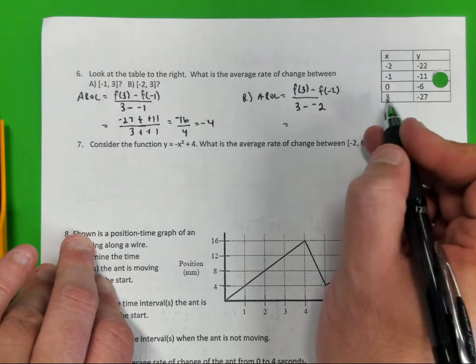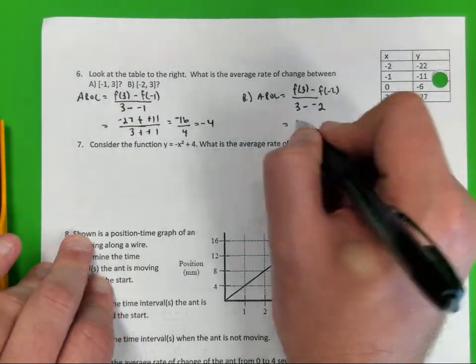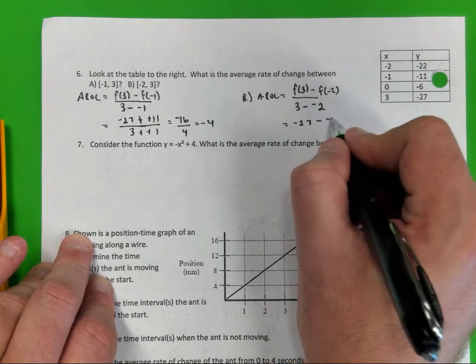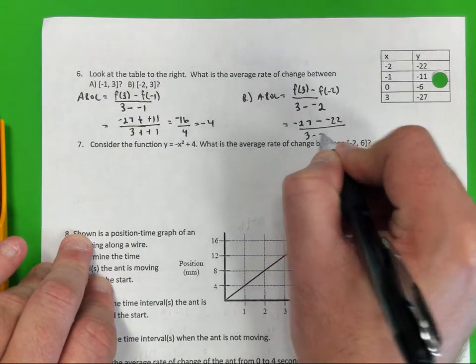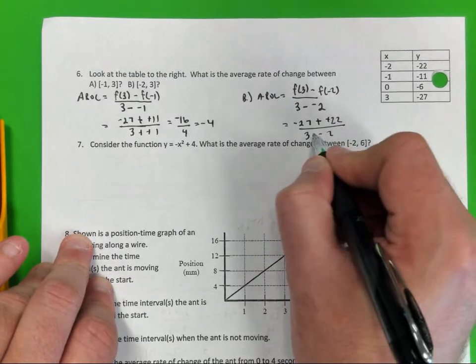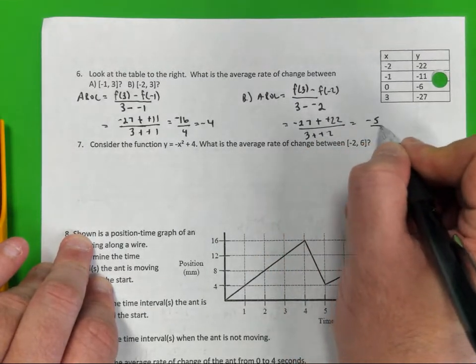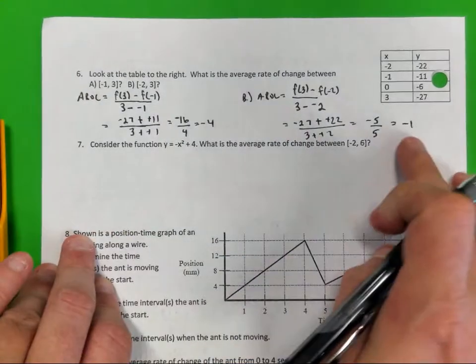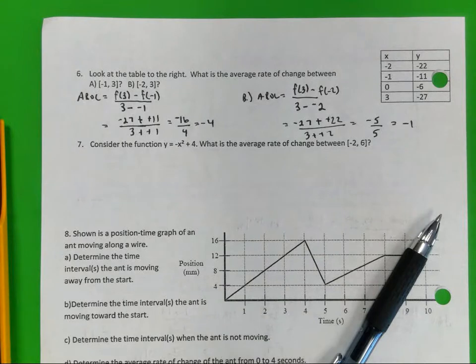I'm going to use my table to help me. What is F of 3? Negative 27 minus, what's F of negative 2? I get negative 5 over 5, which is negative 1. The slope is negative, so in that interval right there, the graph is what? Decreasing. If it was positive, it would be what?